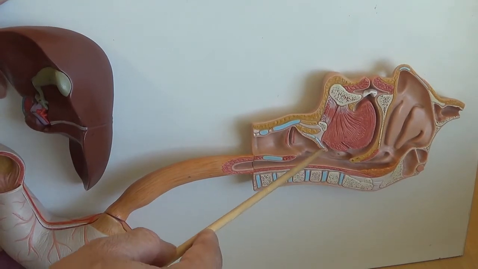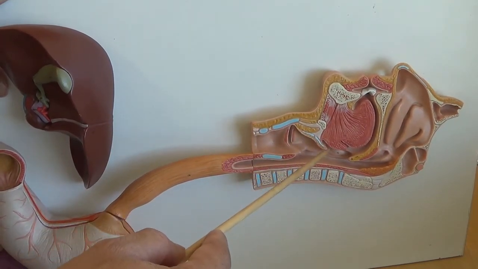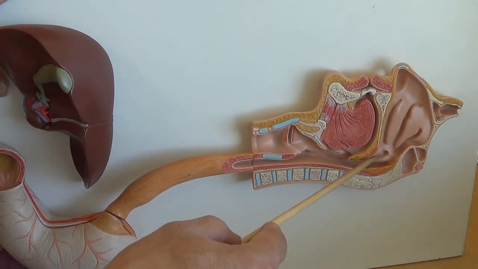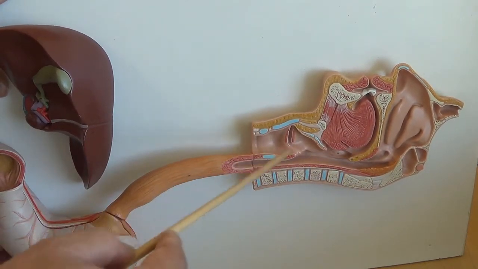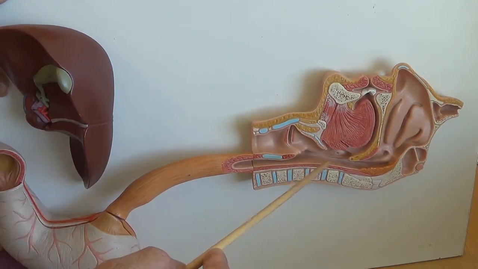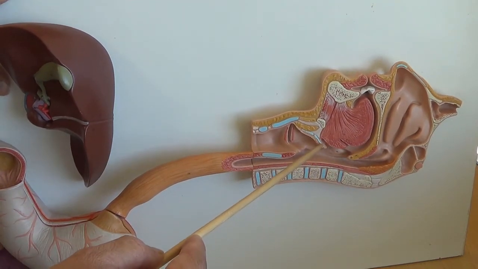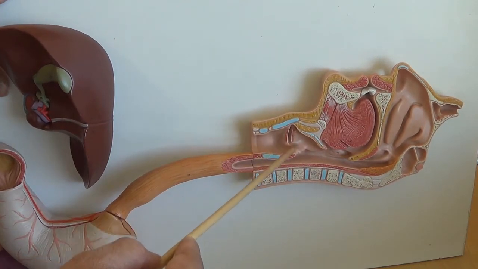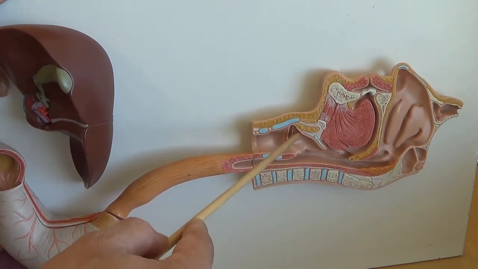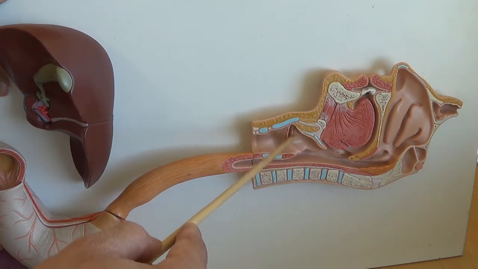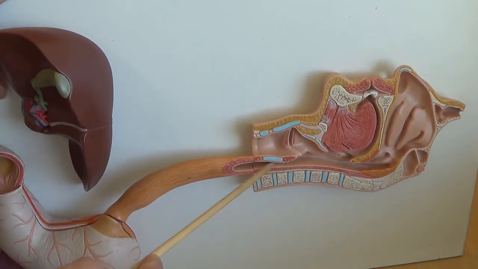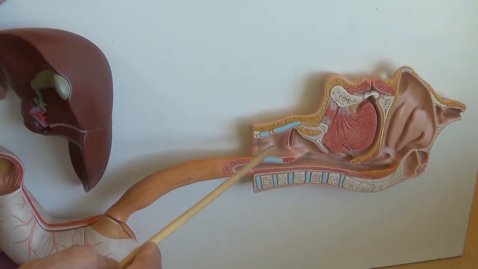So this structure is called the epiglottis. When you breathe this way, the air enters into the larynx, then the trachea. And when you swallow the food, this epiglottis moves down to close the laryngeal inlet. So this one moves down to close or cap. So the food can only enter into the esophagus, cannot enter into the larynx.